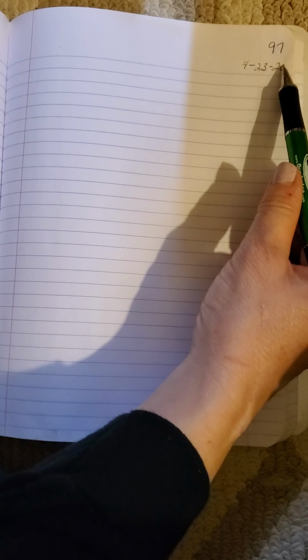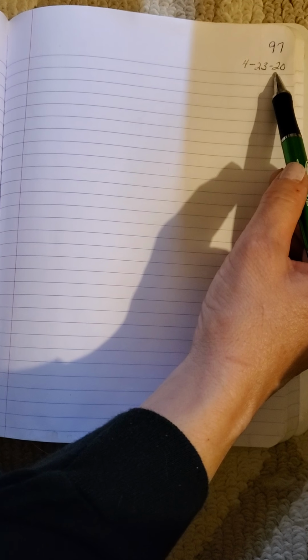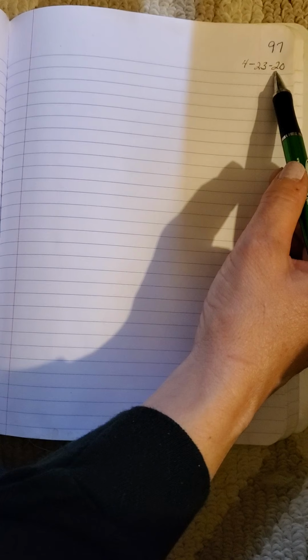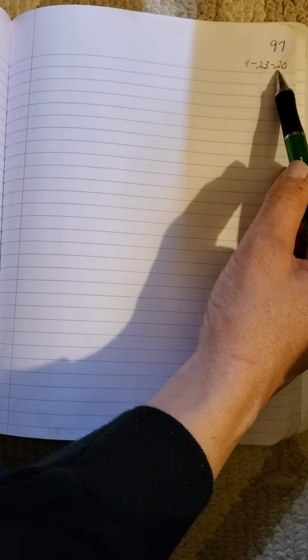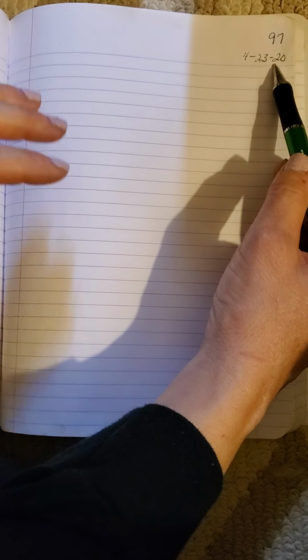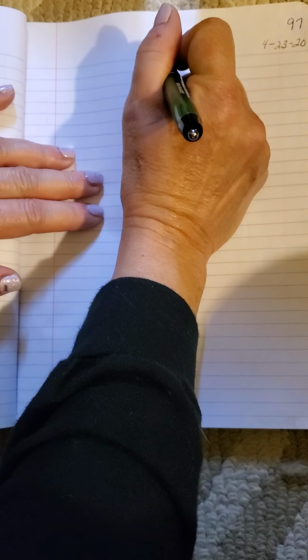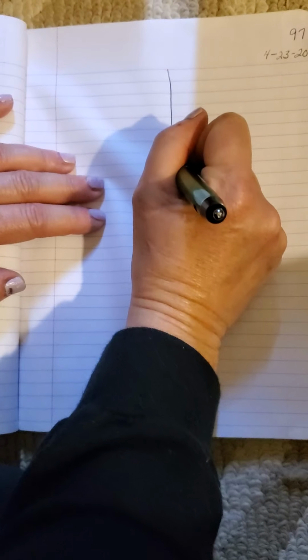So I'm on page 97 in my notebook and I put today's date so we can keep track. And I'm going to refer back to this with future assignments. So make sure you get the notes down. All right. So it starts with the unit circle.